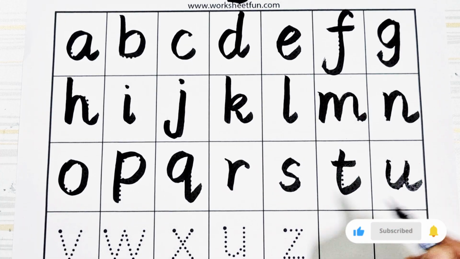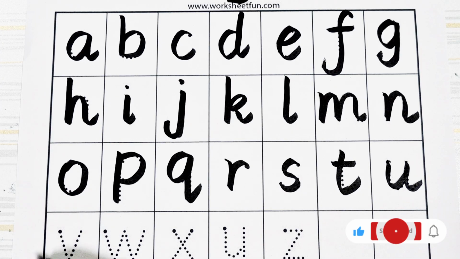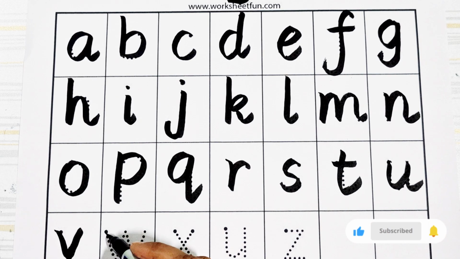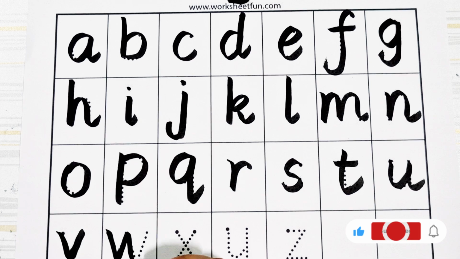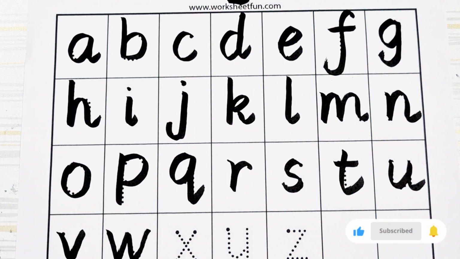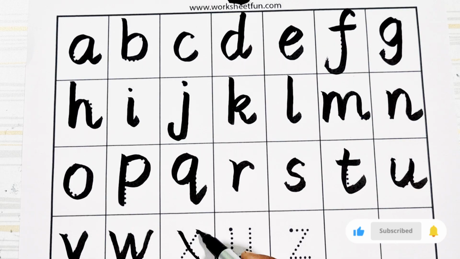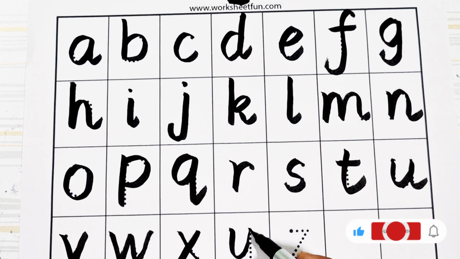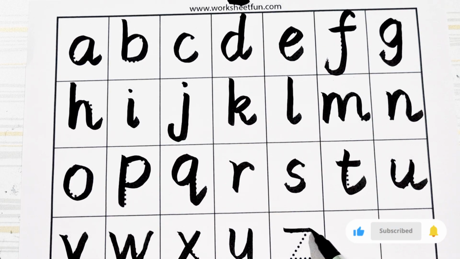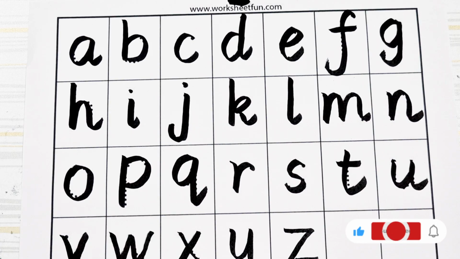U for umbrella. V for vulture. W for whale. X for xylophone. Y for yellow. Z for zero.